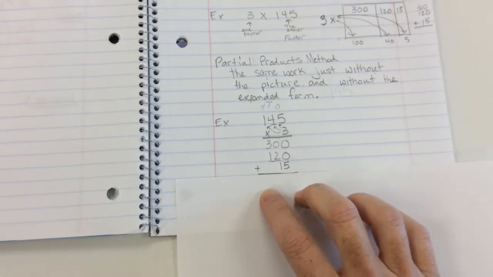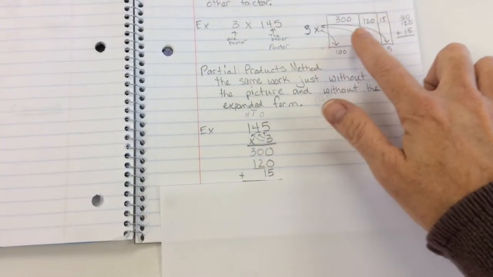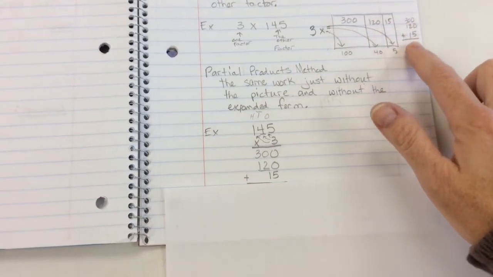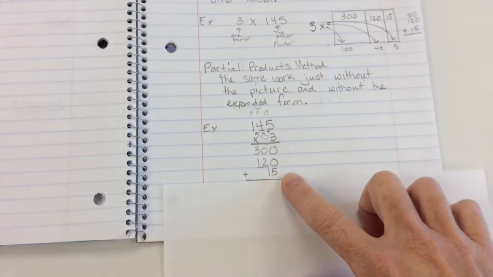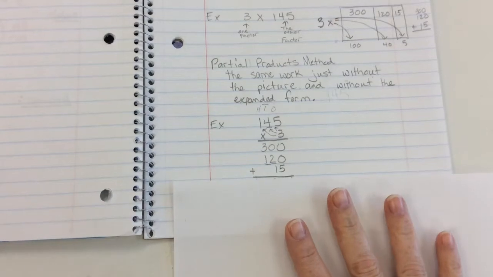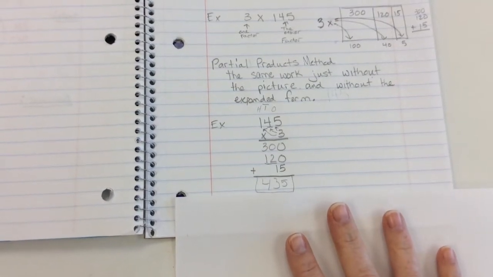And now our partial products that used to be in these boxes, and we had to take them over here and stack them up, are already nice and stacked up for us. And now all we have to do is add them up for 435. All right, let's do another example.